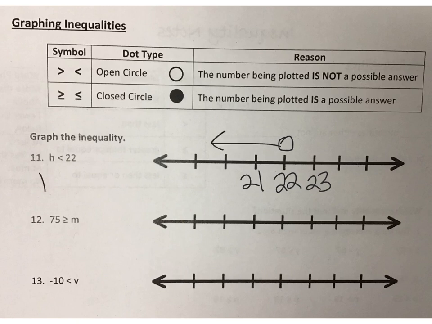As well as, if you have the variable on the left, it looks like a little dotted line and looks like an arrow towards the left. Again, your variable has to be on the left for that arrow trick to work, okay? So it's an open circle pointing to the left. For this next one, I'm going to write my variable on the left so I can use my little trick. When you do that, you just switch the symbol.